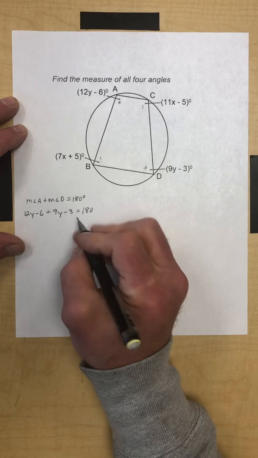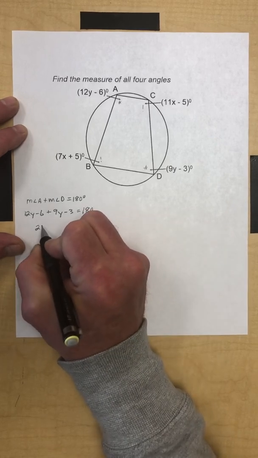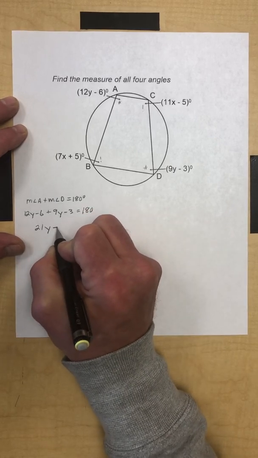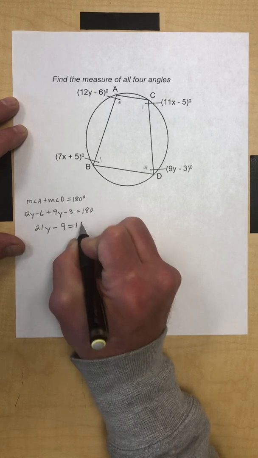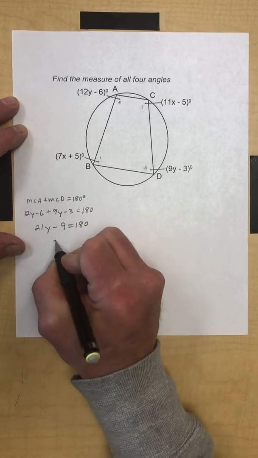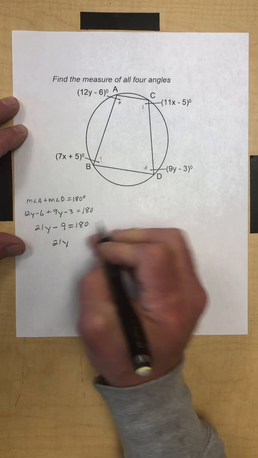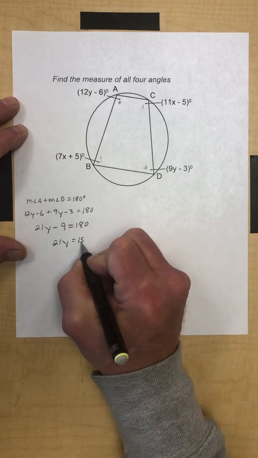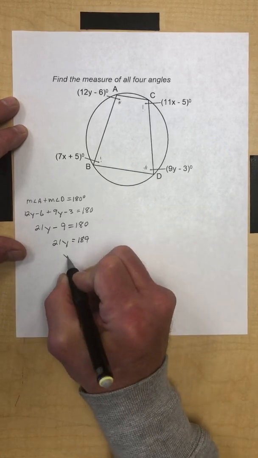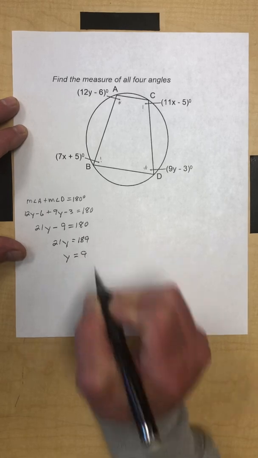So let's see, we collect similar terms. We get 21y minus 9 equals 180. So that means 21y, adding 9 to both sides, has to be 189. So y would be 9.